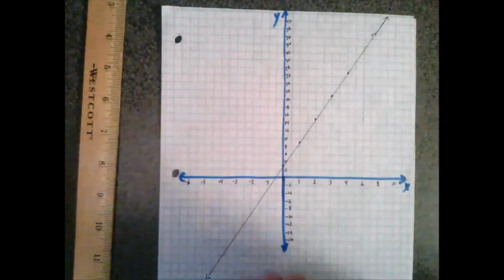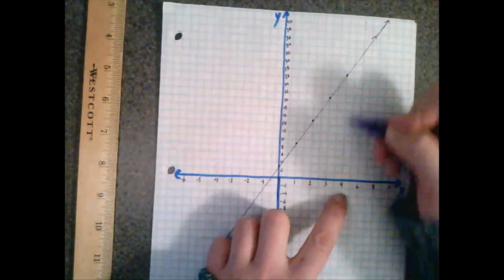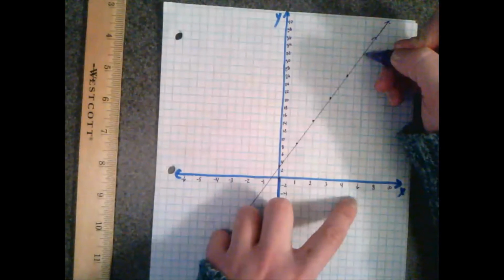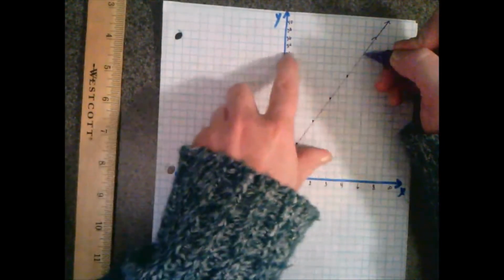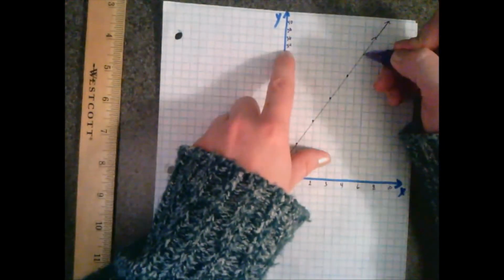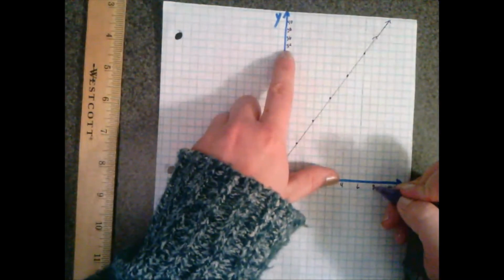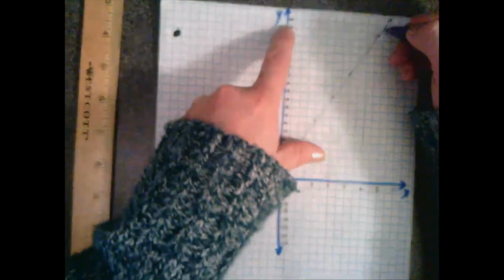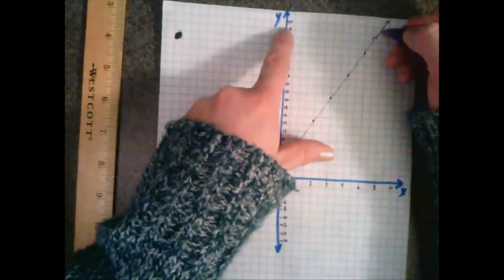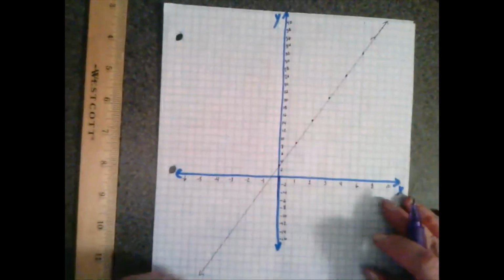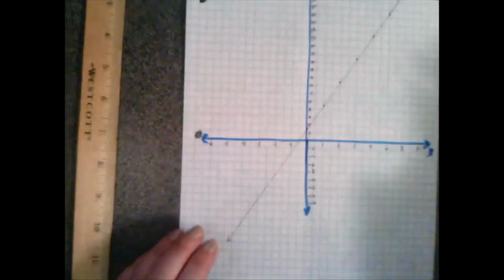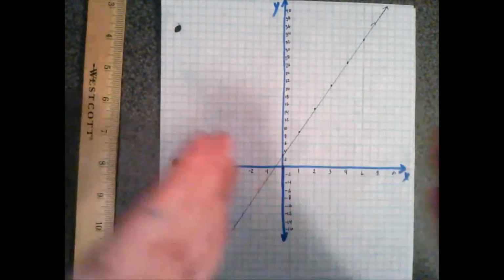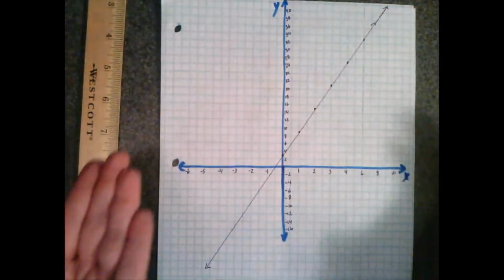Now the cool part about the graph is that I stopped at figure 4, correct? But now I could find figure 6. Looks like figure 6 should be about 33 tiles. And figure 8, if we follow it all the way up, figure 8 should be about 39 tiles. So that's kind of cool. Okay. Now that we've done this, now we're going to make a rule from this graph, just a bit of extra practice.